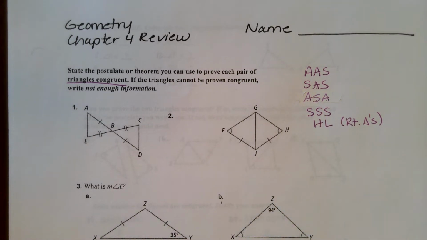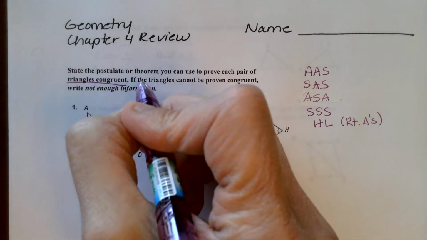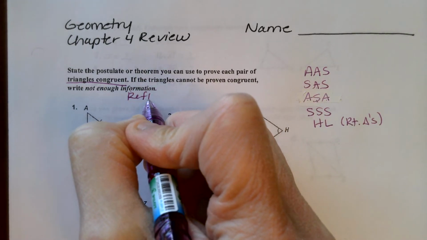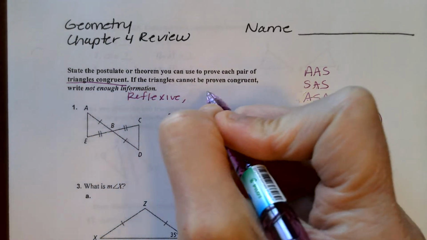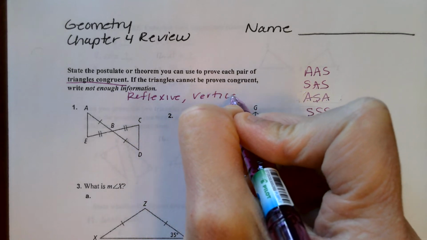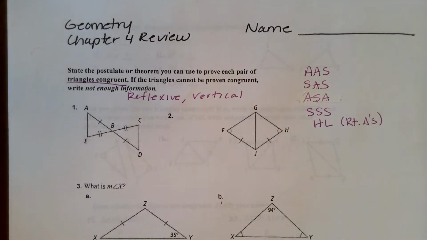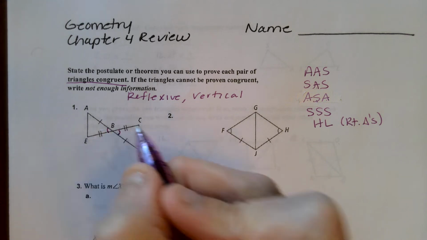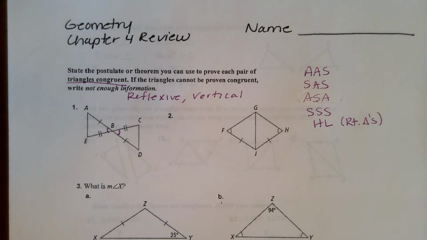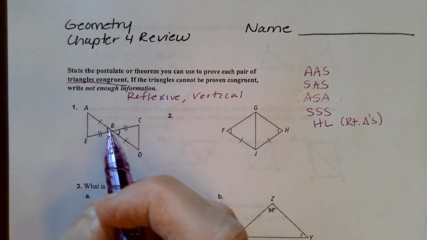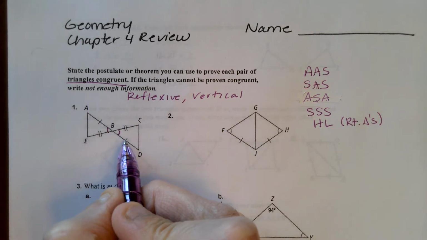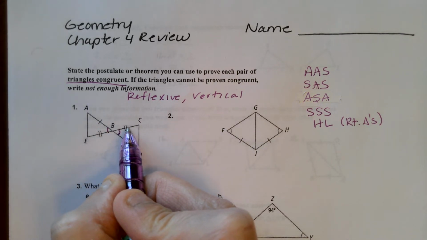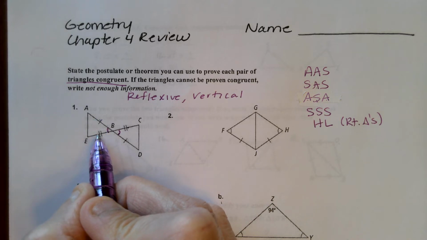So we can mark things like reflexive, and we can also mark vertical angles, because those are things you can tell by looking at the picture. So when I look at this, I see boom and boom. Those are vertical angles. Then that gives me enough information to be able to say side, angle, side, and side, angle, side.